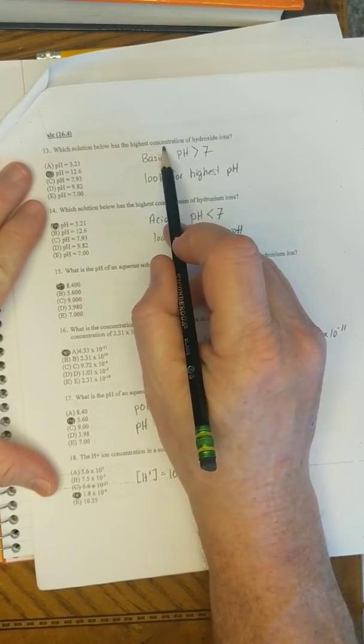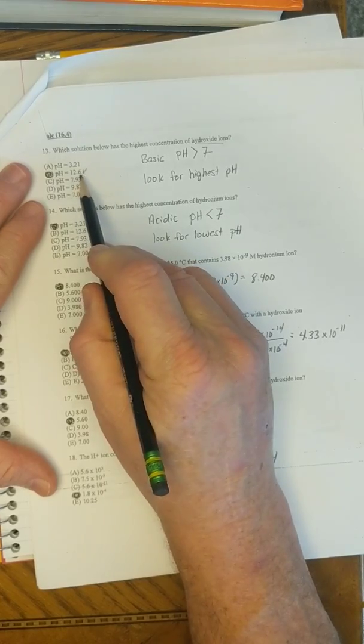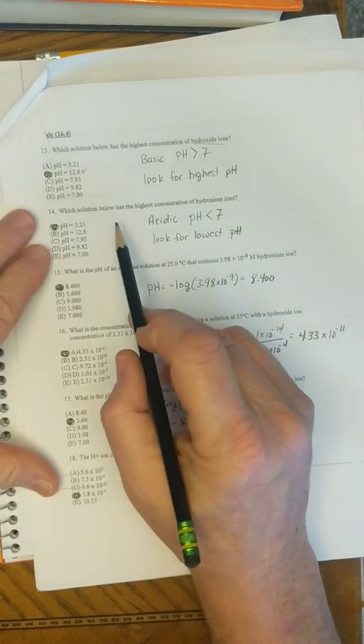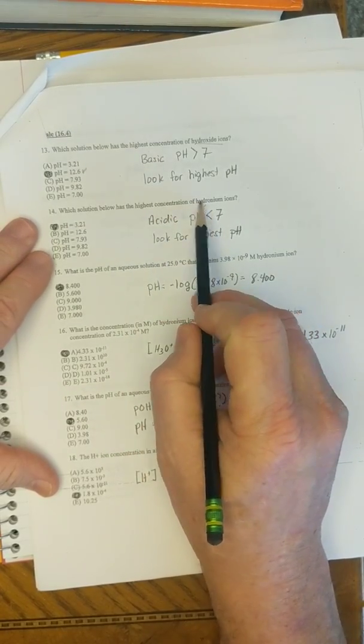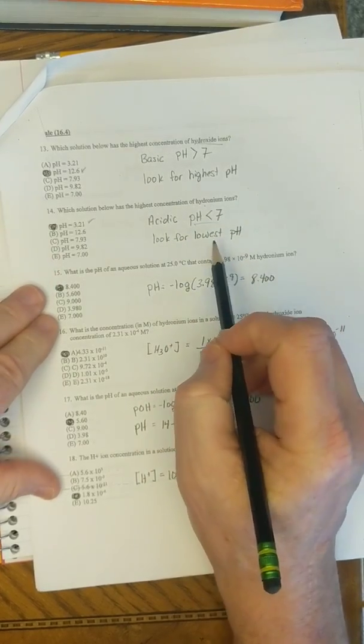Which solution has the highest concentration of hydroxide? The one with the highest pH, 12.6, would have the most base in it. Which solution has the highest hydronium? The lowest pH would have the most amount of acid in it.